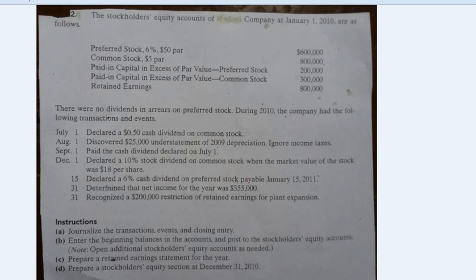Then September the 1st: paid the cash dividend declared on July the 1st. The amount declared on July the 1st would be paid. This is the date of payment. July 1st was the date of declaration, and September 1st the date of payment.